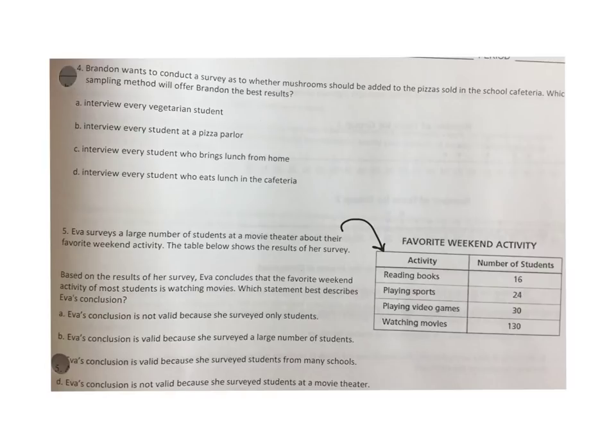I would start by first making my choice. Is the conclusion valid or not valid? That will narrow it down to 2 choices. After you've narrowed it down based on whether it's valid or not valid, you need to pick the one that best backs up your reasoning.